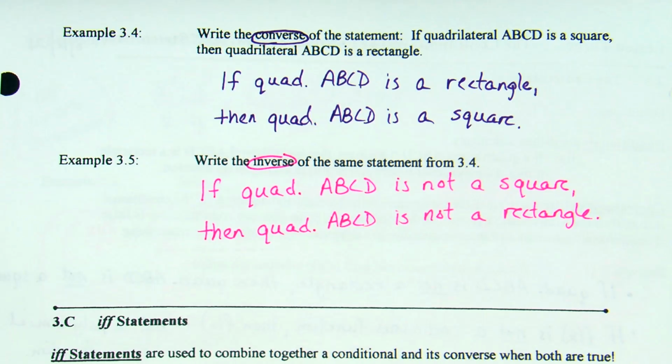Okay. Got the idea there? It's not a difficult concept. It really isn't. It's a memorization thing.